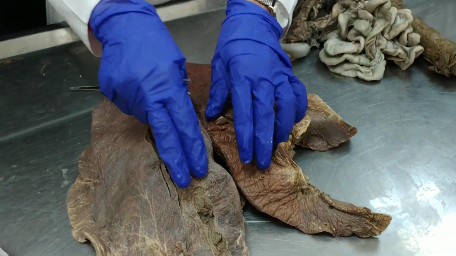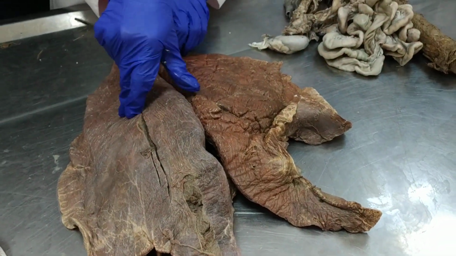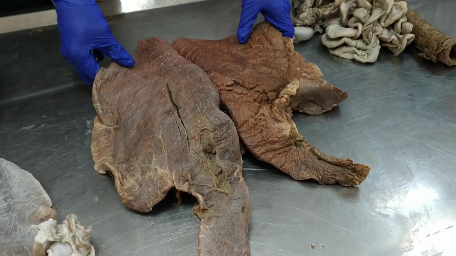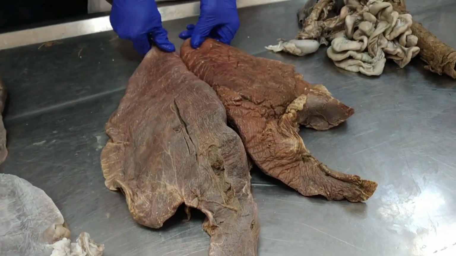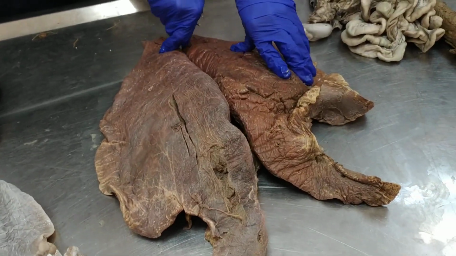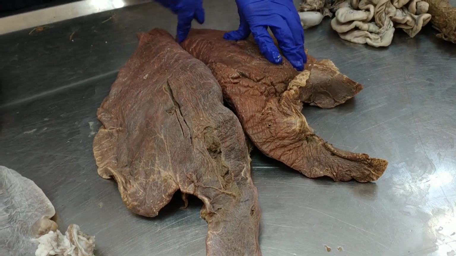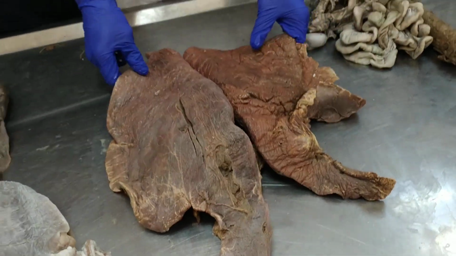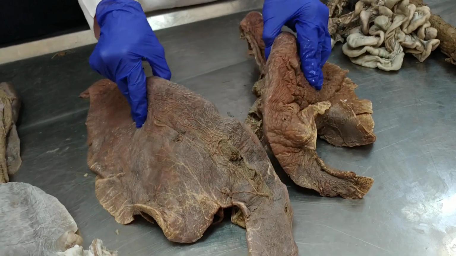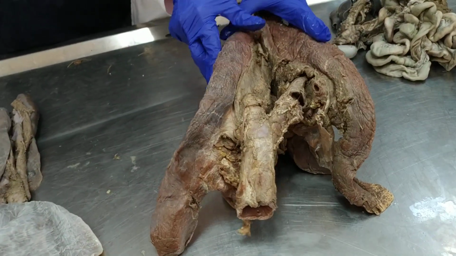As well, we have a thick, rounded border, which is called the dorsal border, and a thin, acute, sharp border, which is called the ventral border. Again, the dorsal border is rounded and thick, and the ventral border is sharp and acute.